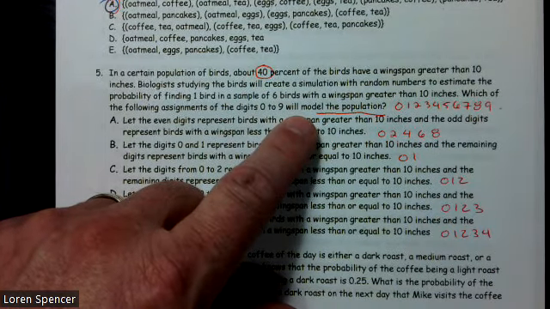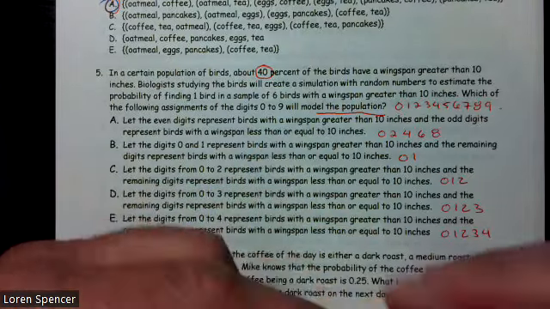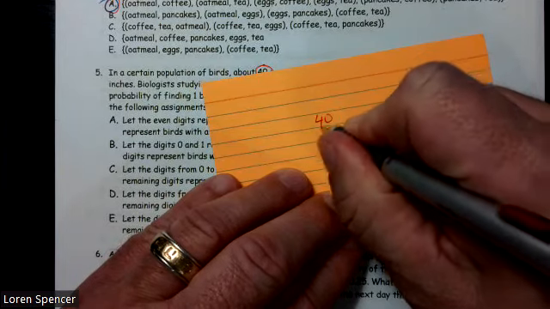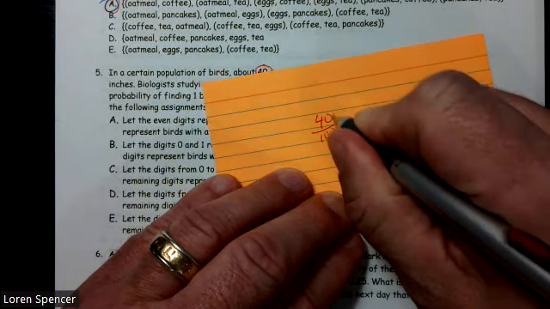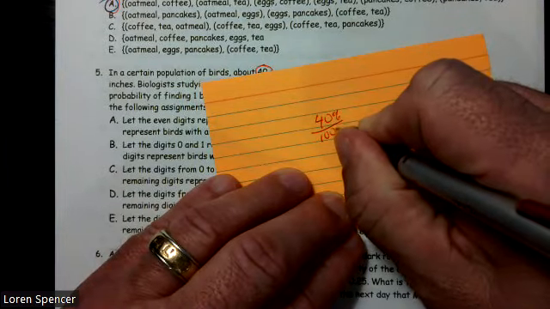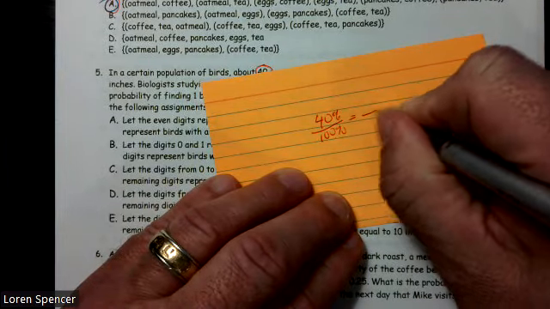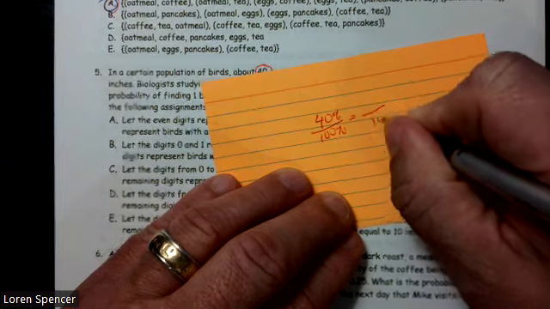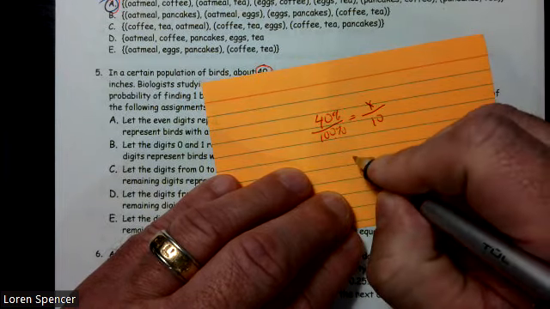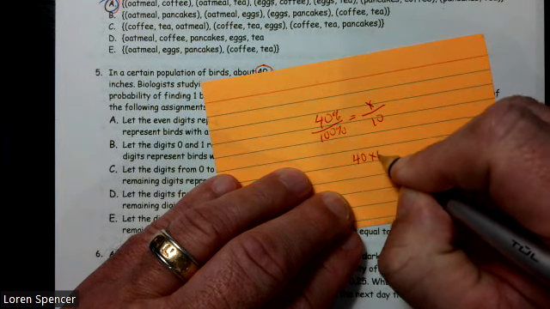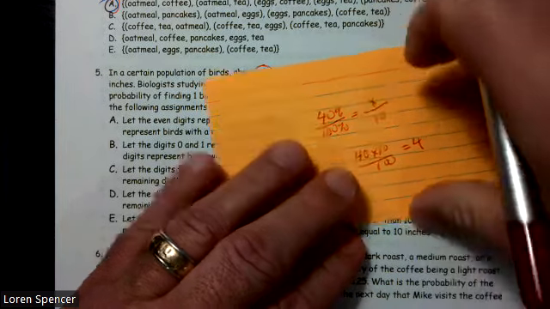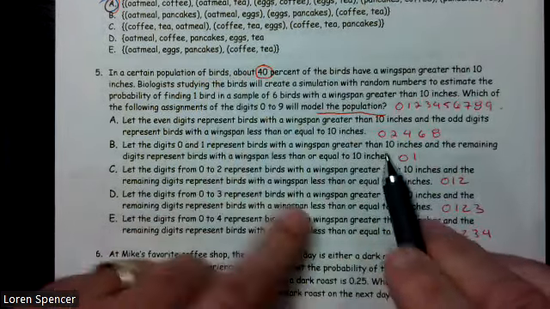All right, so 40% of 10 is 4, and if you're not sure how to do that, just take 40 over 100, because that's 40%, because percents always go over 100 every single time. You can do this all the time, every time. And our total number was 10. And when we solve by cross products, 40 times 10 over 100, we end up getting 4. So I need 4 numbers.